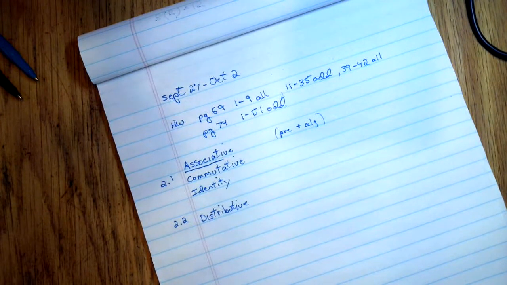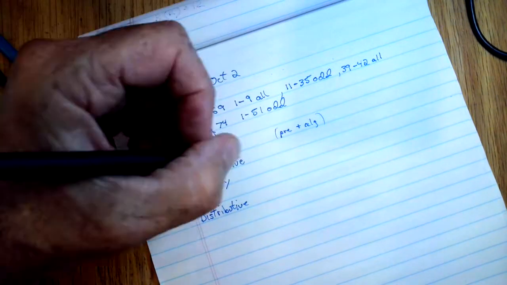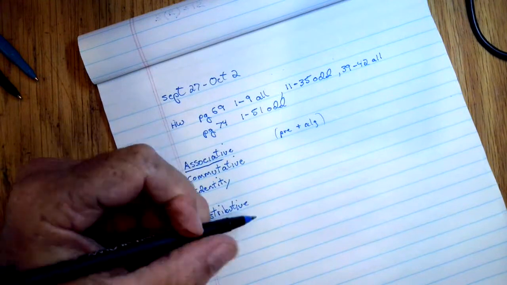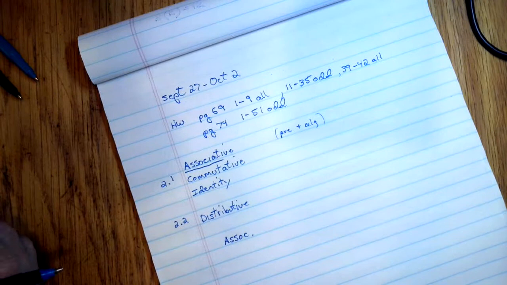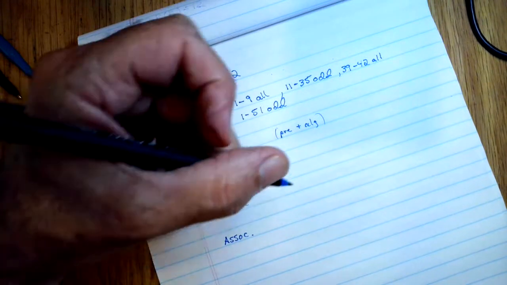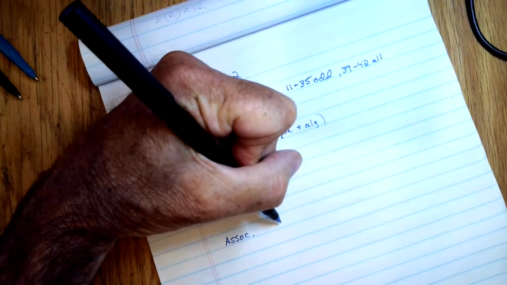We covered this a little bit in the rules on PEMDAS, but I'm going to be more specific on it. So, for example, again, we're looking at the associative property. I generally will call that ASSOC rather than write out the whole word. So associative property.